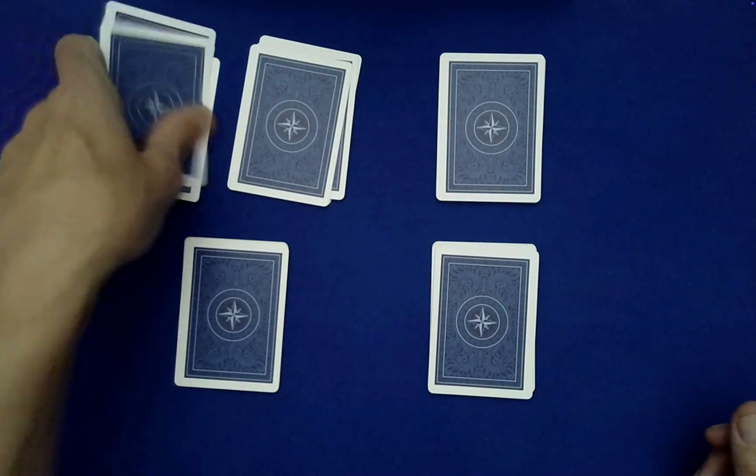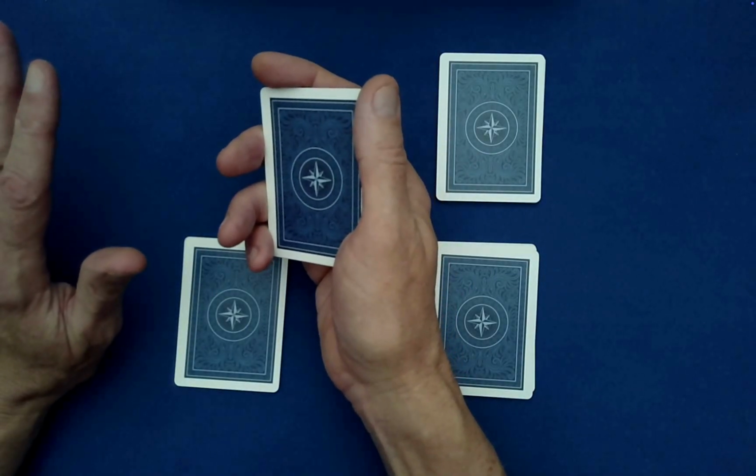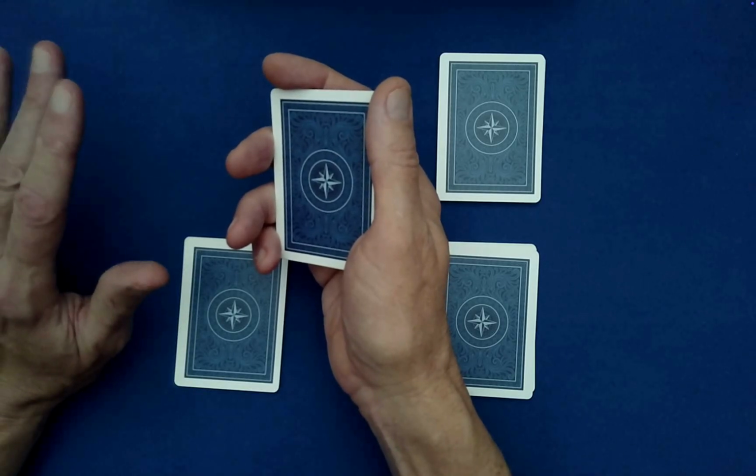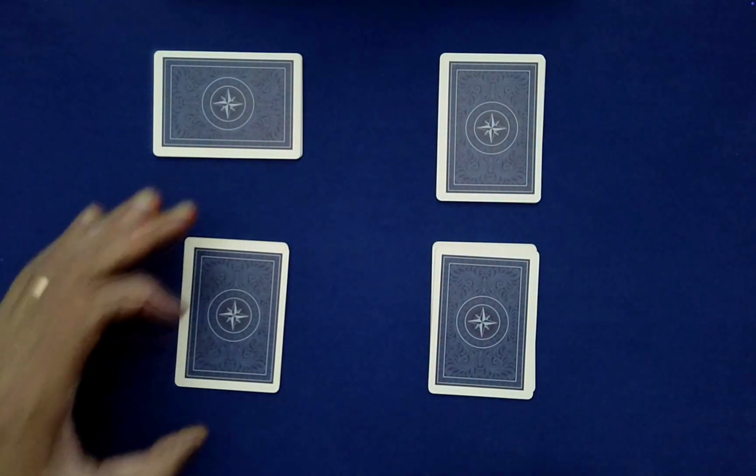Left on right. Okay. Are you content that the cards are beyond the knowledge of any of us? Yes. Okay. I think that is a reasonable assumption there.